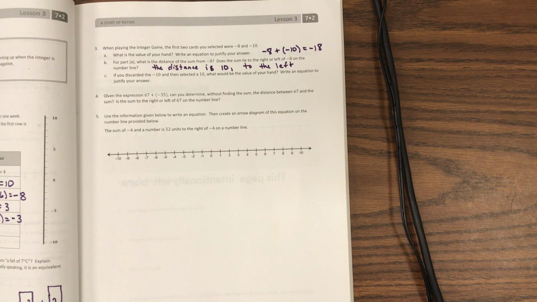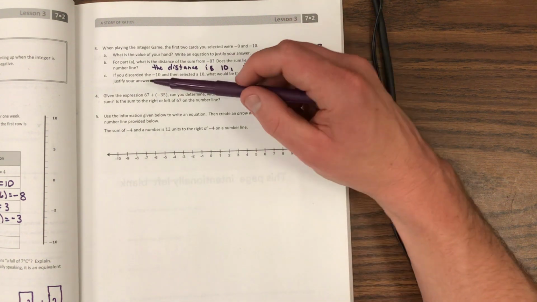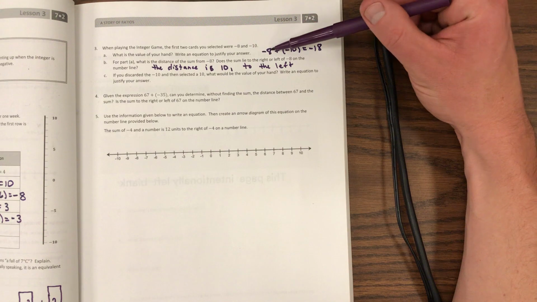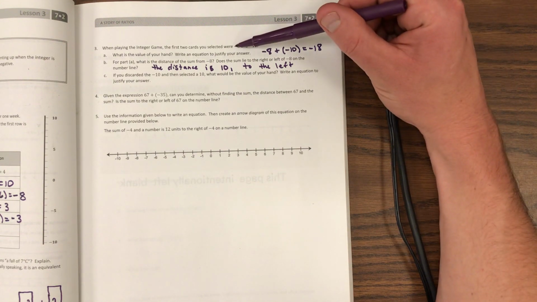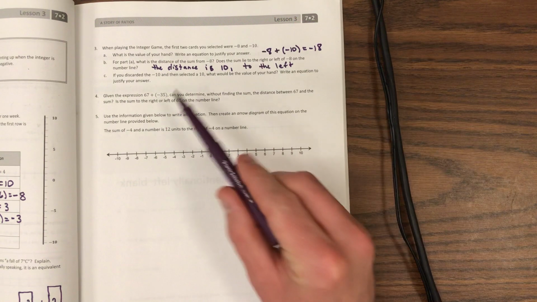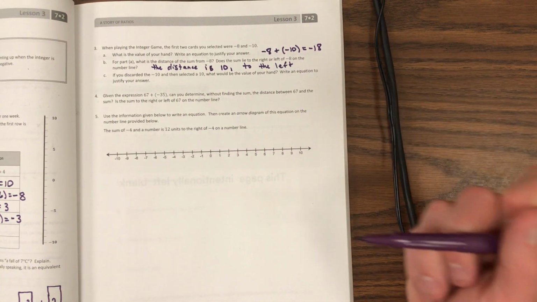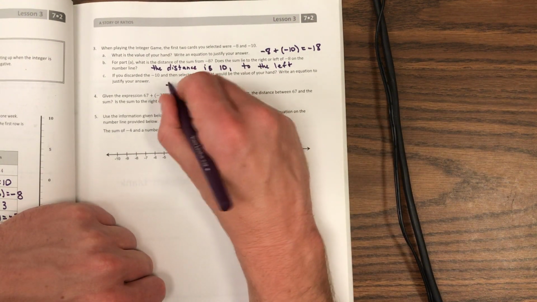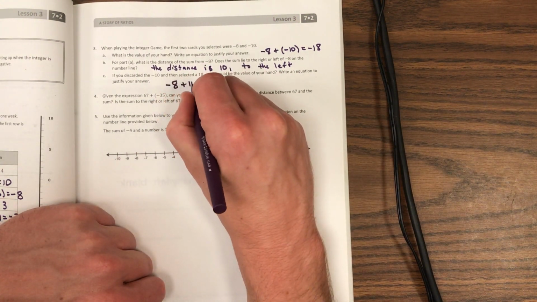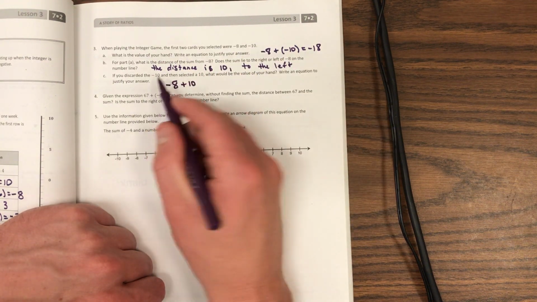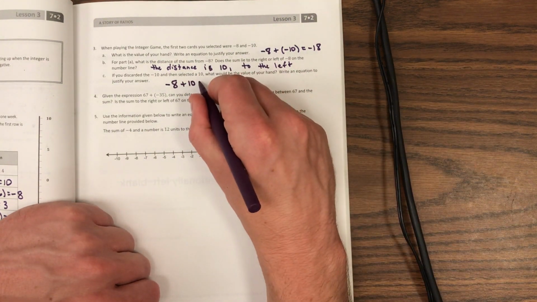And it says, if you discarded the negative 10 and then selected a positive 10, what would be the value of your hand? So this is going to move my hand way in the positive direction, because just getting rid of the negative 10 is going to get me back to negative 8 where I was, because I had a negative 8 card and a negative 10 card. And then if I picked up a 10, I would have to add that to the negative 8. And so I'd have negative 8 plus 10. I'm not even going to worry about the negative 10 anymore because they just said I discarded it, so it's not in my hand anymore.